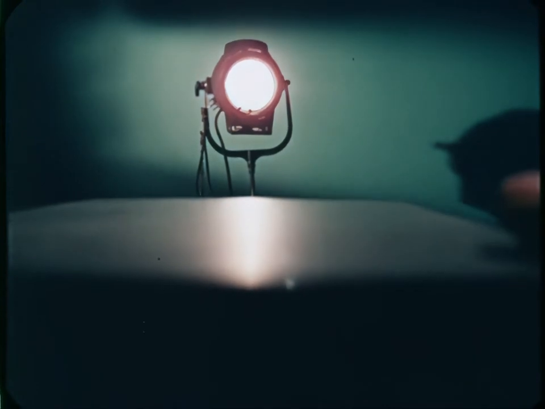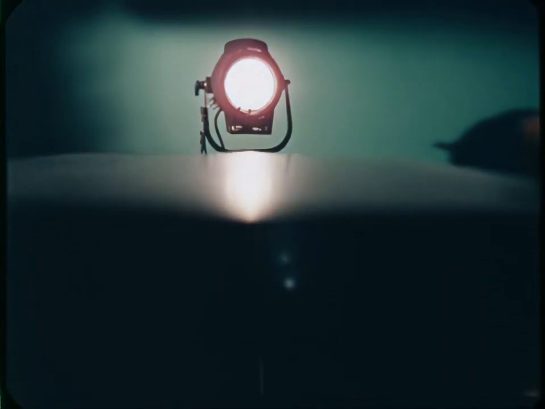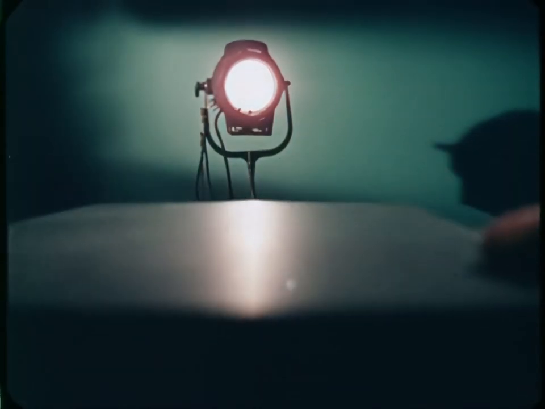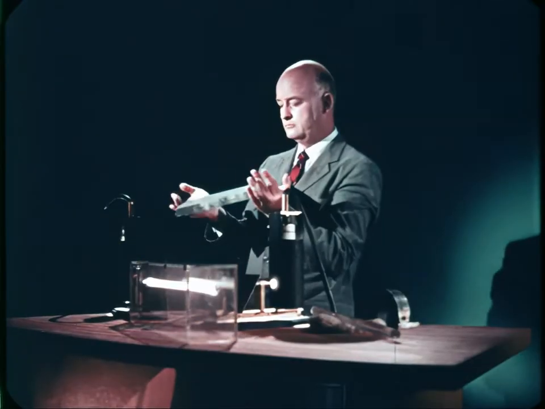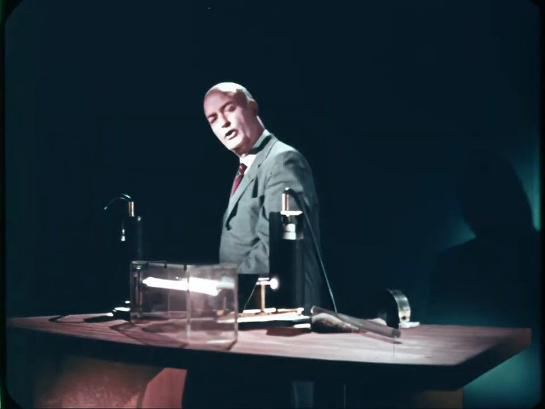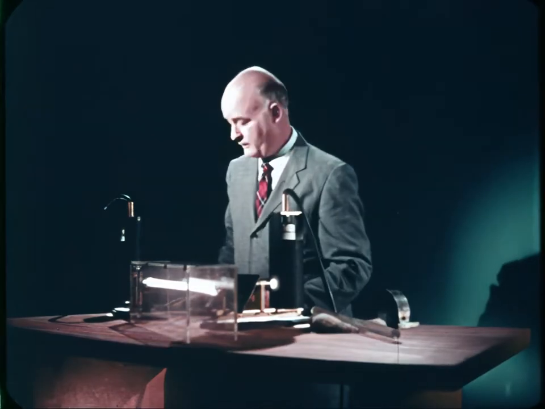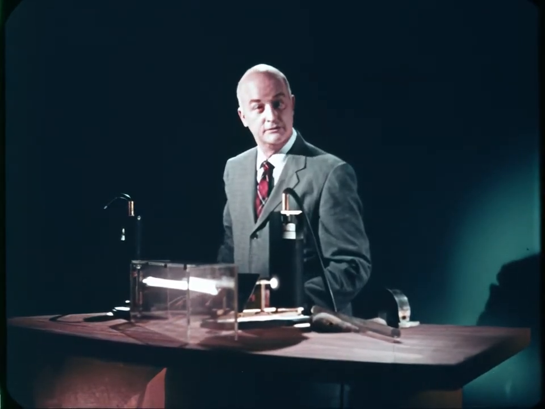And when I get it up near grazing incidence, I can actually see the light source as though it were being reflected in a mirror. It's quite bright and clear and sharp. And when I come back down again, it disappears. Now, an ordinary mirror and this piece of slate are both opaque materials. Is this why they reflect?